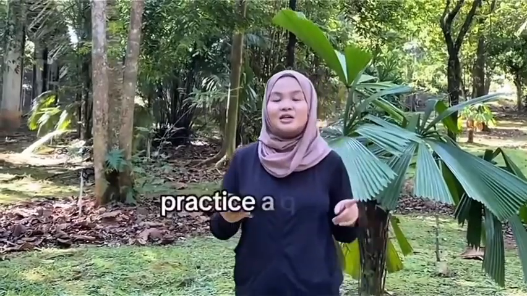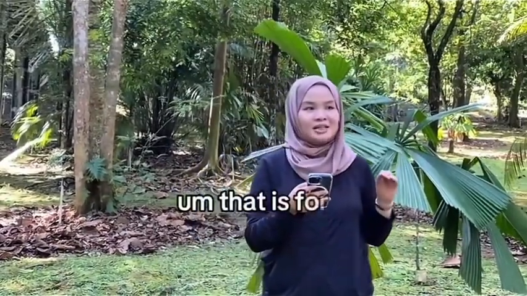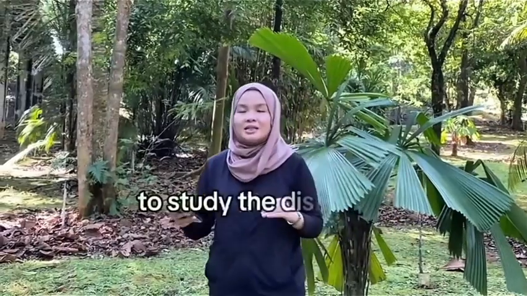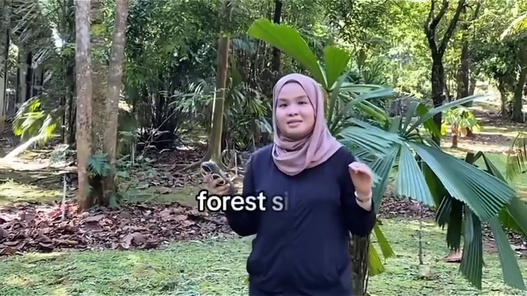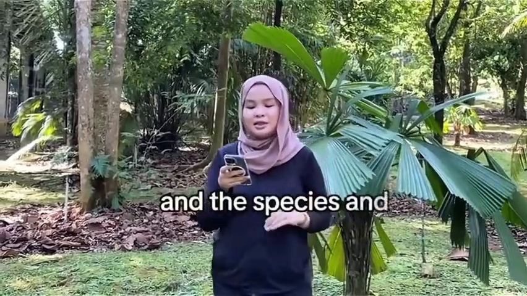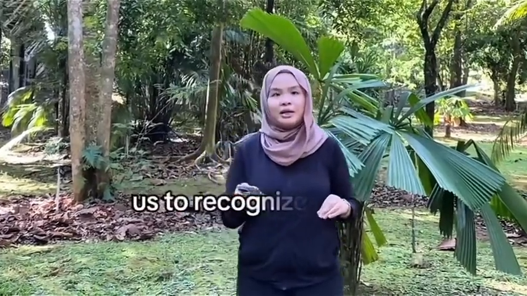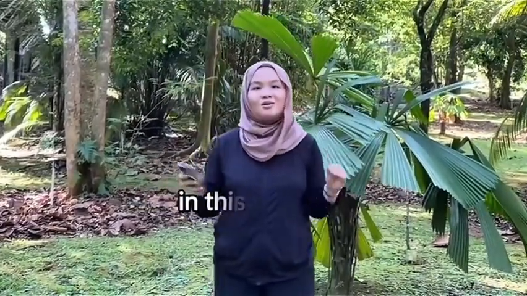In this practical, a quadrat is a marked square area. We use 10 meters by 10 meters as a unit for sampling to study the distribution and abundance of the plant species in these forest types. So it allows us systematic observations and recording of the number of individual plants and their species and other relevant data. Quadrats are used here to estimate the population size, density, and species diversity, which will help us to recognize the biotic and abiotic components in this community.